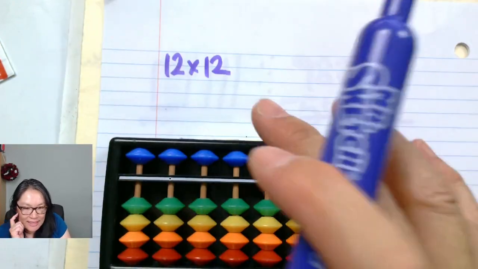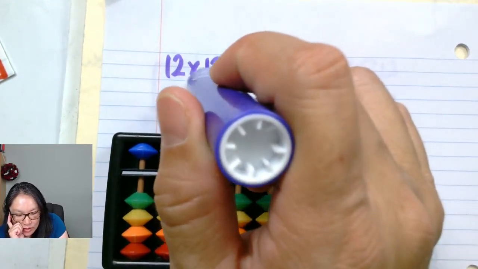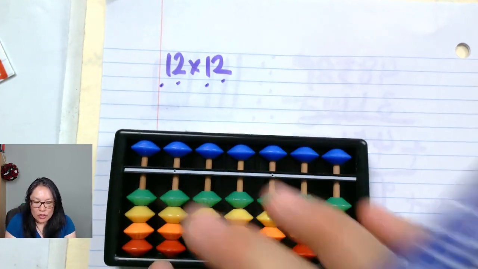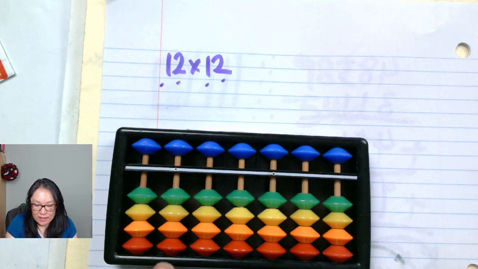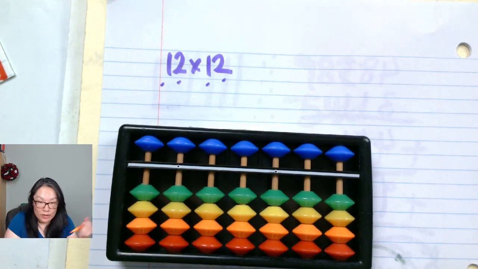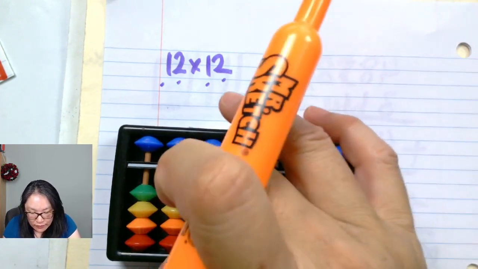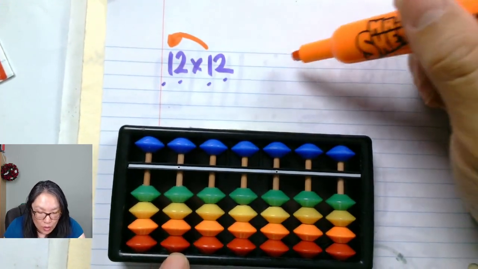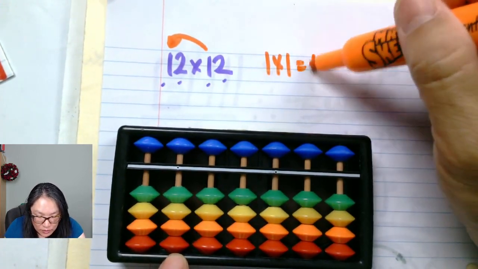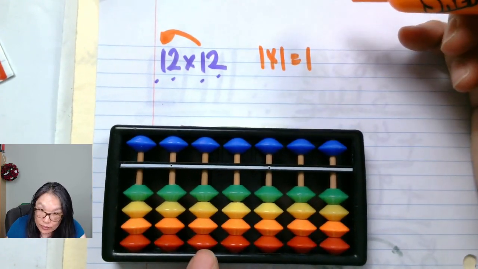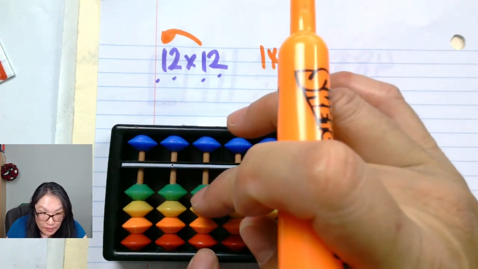When we count our digits, it's exactly the same: 1, 2, 3, 4. 1, 2, 3, 4. So the first thing we're going to do again is the distributive property. We do 1 times 1. Notice 1 times 1 is equal to 1. 1 is a single digit, so I go back one column and add my 1.